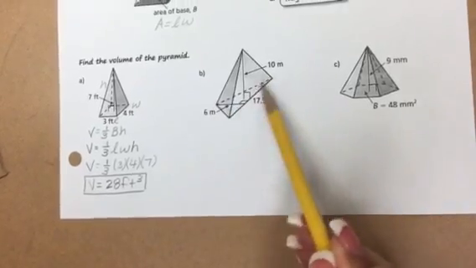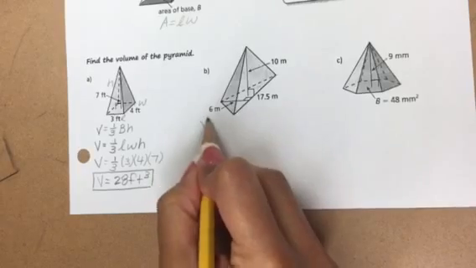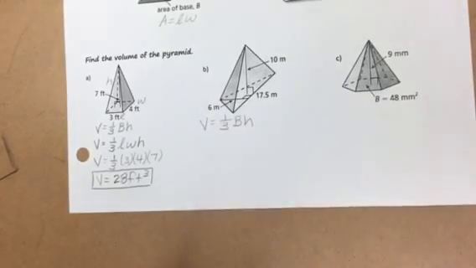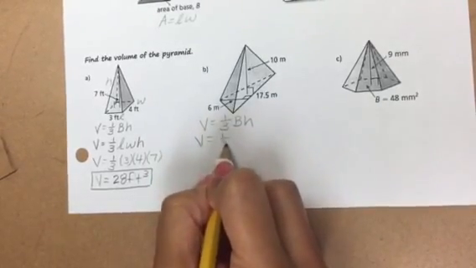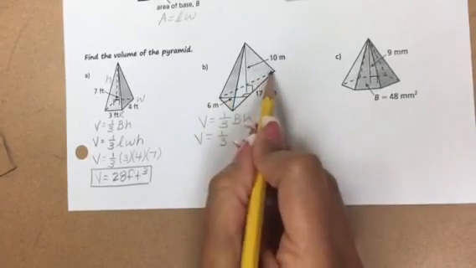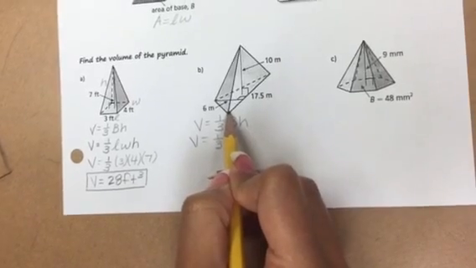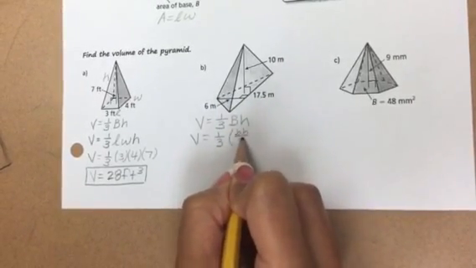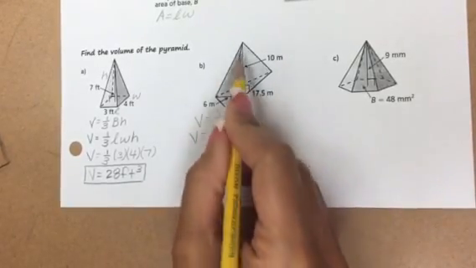In the next pyramid, my base is a different shape. I can see that the base of this pyramid is a triangle. So now I have to write out my formula again. Volume equals 1/3 capital B times H. When I replace my capital B in this pyramid, I'm replacing it with the formula for area of a triangle because the base of this pyramid is a triangle now. So my capital B is really base times height divided by 2. And then I multiply that by the height of my pyramid.